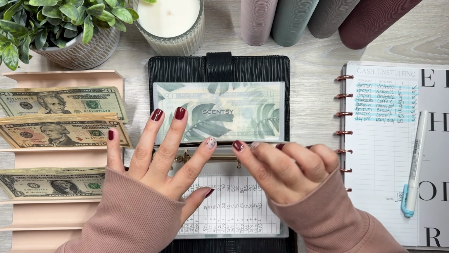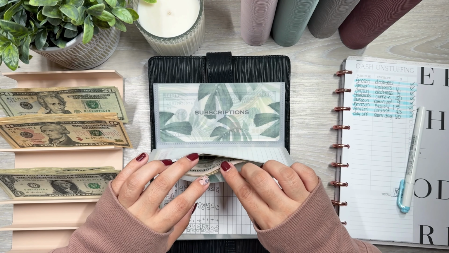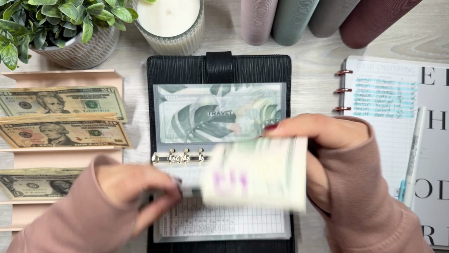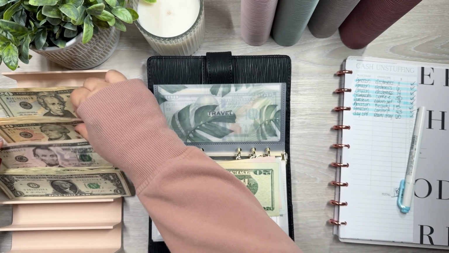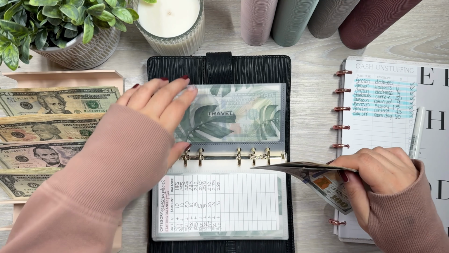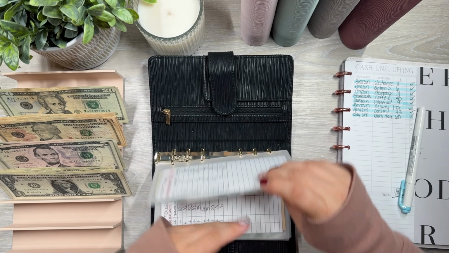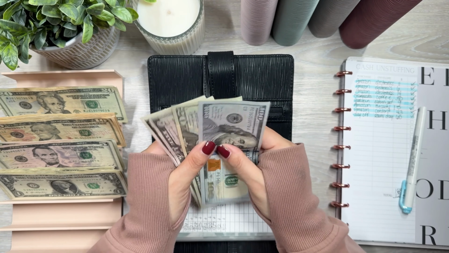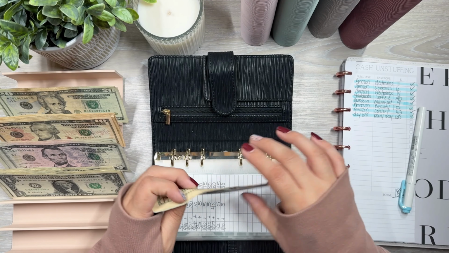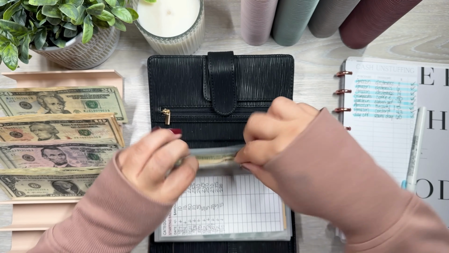Road trip has 25. I'm gonna leave this as it is. Scentsy has 37, so that one looks good. Subscriptions has 280. I think I could do some 10s. Yes, I could do a 10. So that's 200, 250, 270, 280 in subscriptions. Travel has 130. Okay, another 10. So that's 130 in travel. All right, so that one's good.